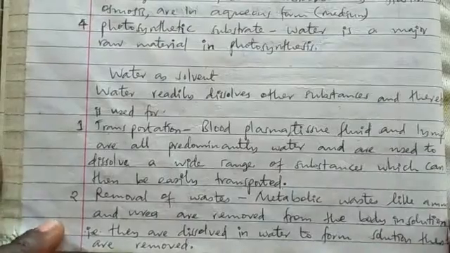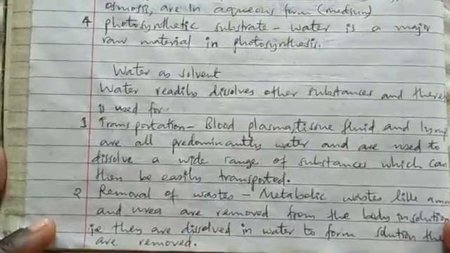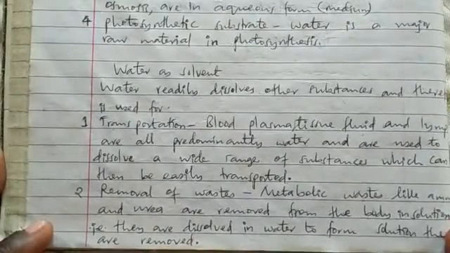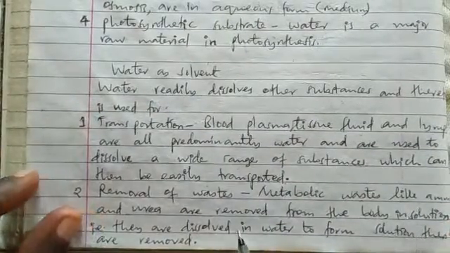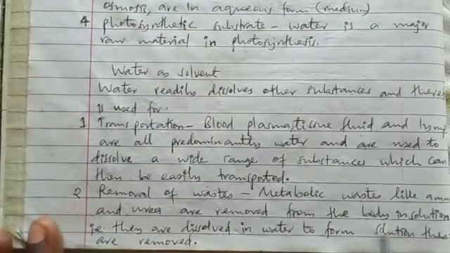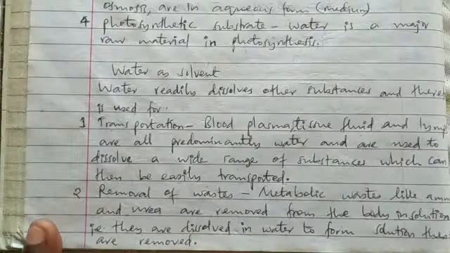From there, we have the remover of wastes, which is the second important role of water as the solvent. Metabolic waste like ammonia and urea are removed from the body in solution form, and since they are removed in solution form, they require water. Water is required to dissolve them, making them a solution, and then they are removed from the body.